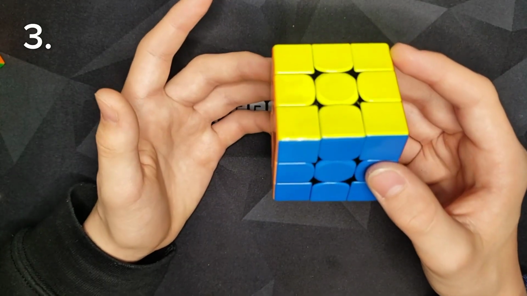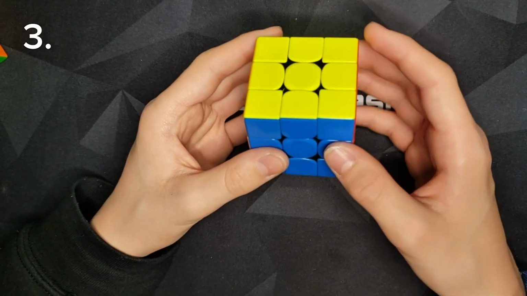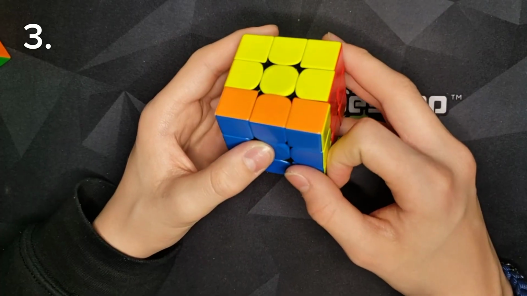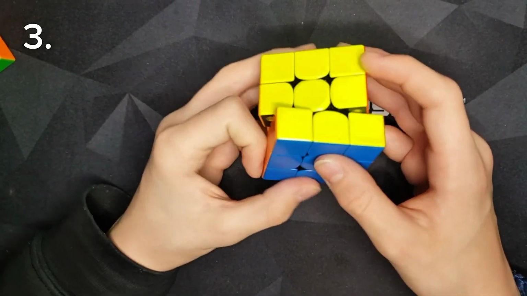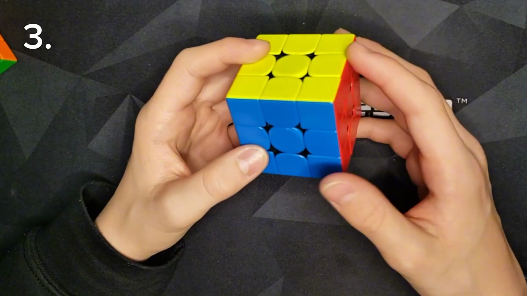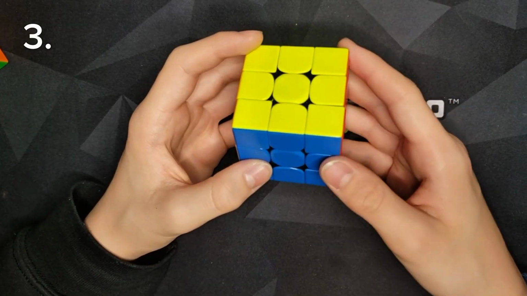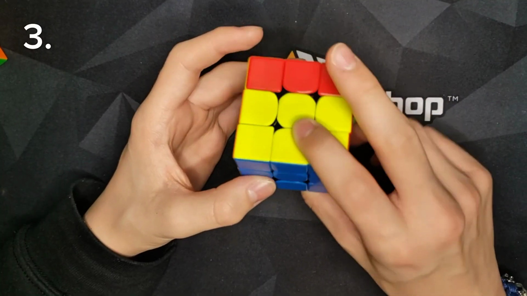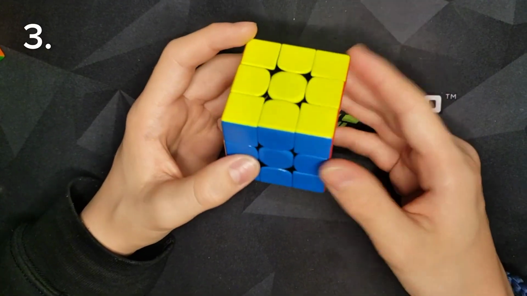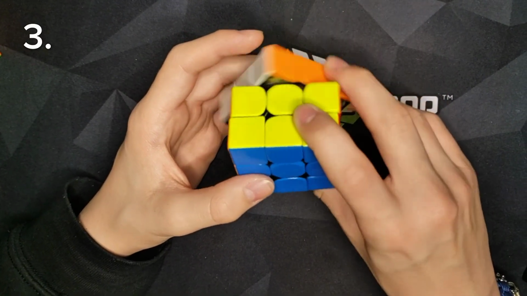F moves can either be done one of 2 ways, which is you can bring your fingers up like this and flick like this, or you can use your thumb and just push it up. B moves, I regrip. I don't know if there's a better finger trick for this, but this is what I do. I am here, and then I regrip down here.